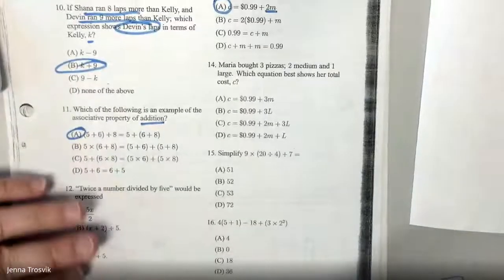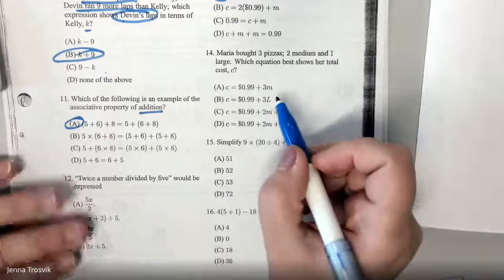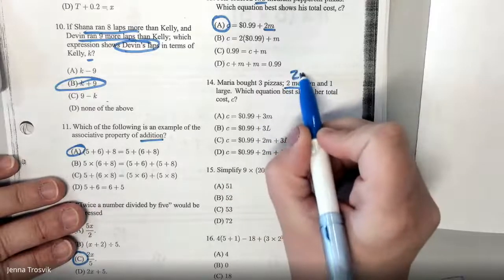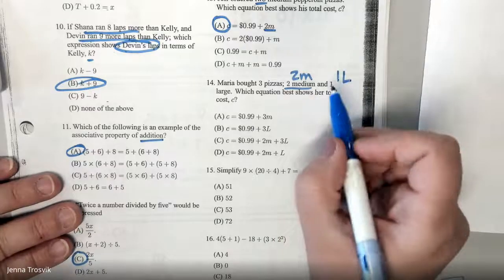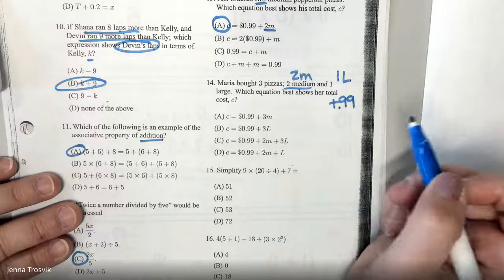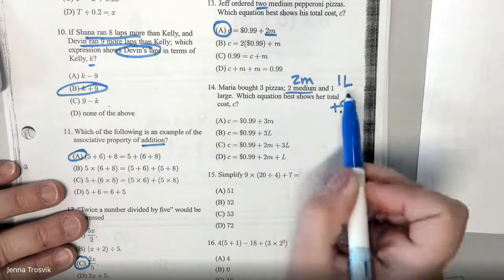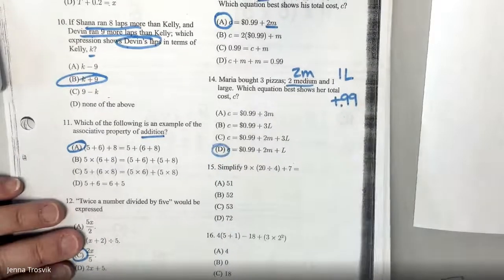Maria bought 3 pizzas, 2 medium and 1 large. Which equation best shows her total cost? C. So Maria bought 3 pizzas, 2 mediums, so 2M, 1 large, 1L, and she needs a 99-cent delivery fee because we always have a delivery fee. So 2 mediums, 2M, 1 large, L, and a 99-cent delivery fee equals D.